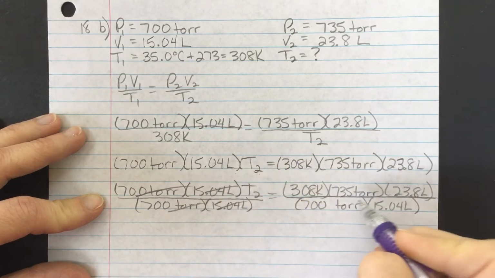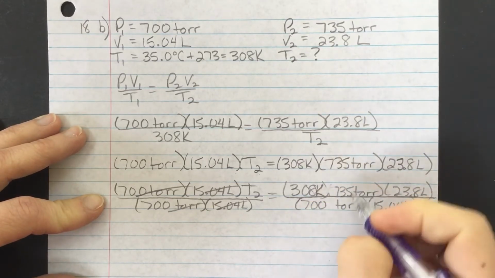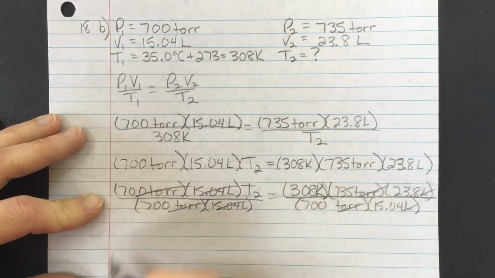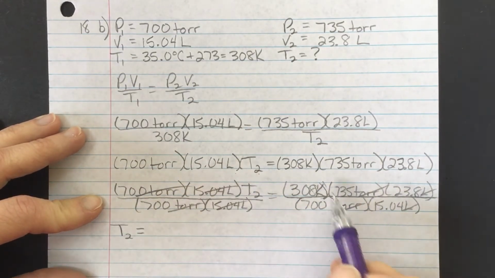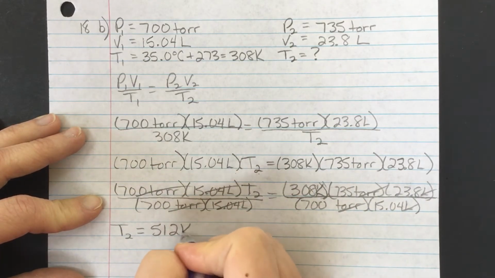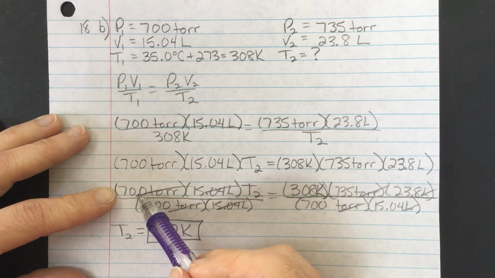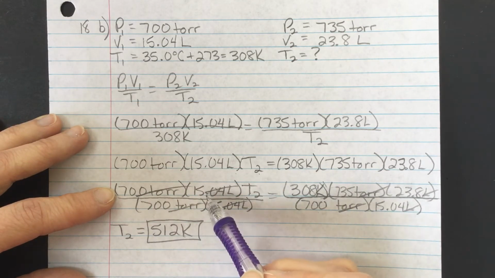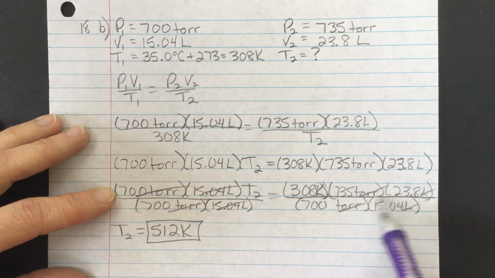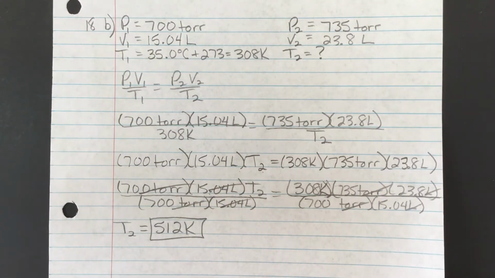Okay, so all of these cancel out. Whoops, I can't cancel out kelvins because there aren't any on the bottom. But I can cancel out torrs and liters and be left with kelvins, which I'm after because it's temperature. So T2, when I multiply across the top, divide that by what is on the bottom, I get 512 Kelvin. And looking at all my numbers, 3 significant digits here, so I have to end up with 3 here because this is 3 and 4 significant digits. So, well, actually I should look over here, but 3 is the least number. So 512 Kelvin.